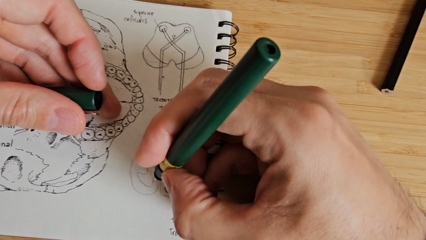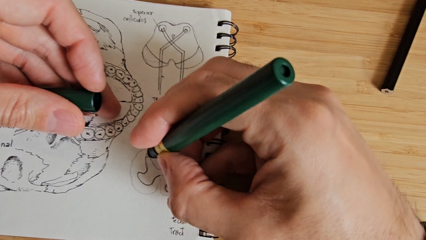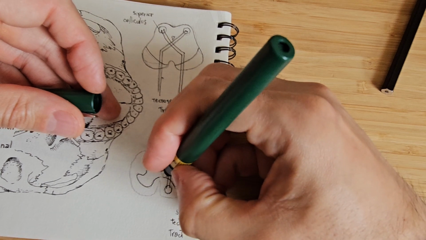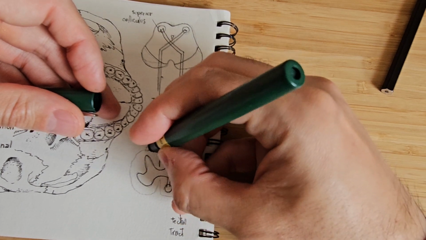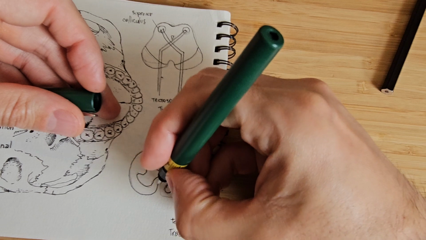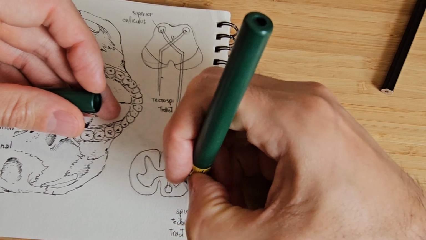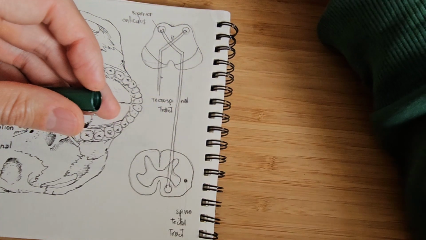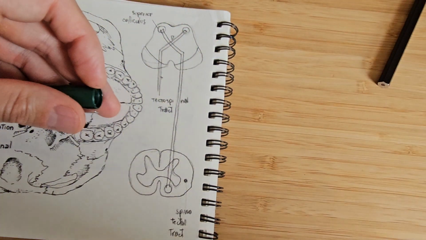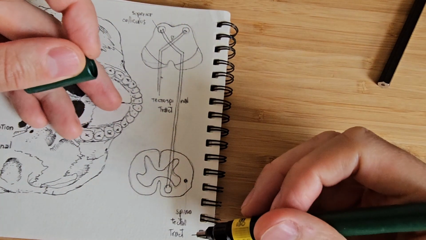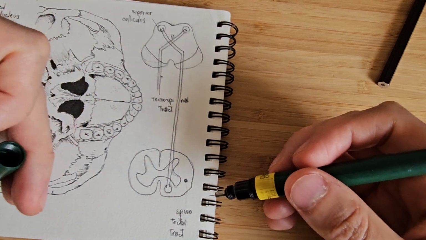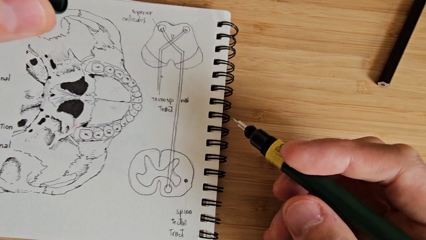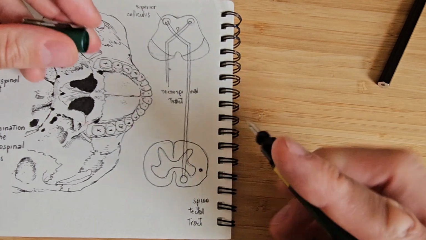Okay, so the spinal cord. And this is pretty much the spinotectal tract and the tectospinal tract. Okay, this is pretty much the structure that I wanted to share with you today.